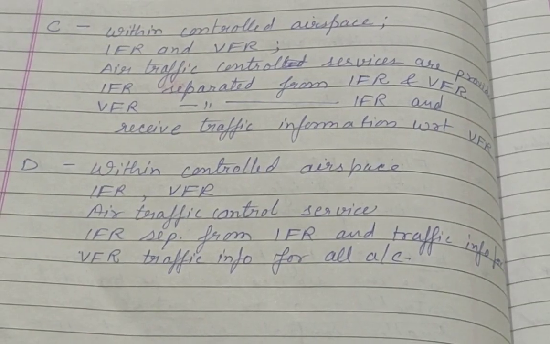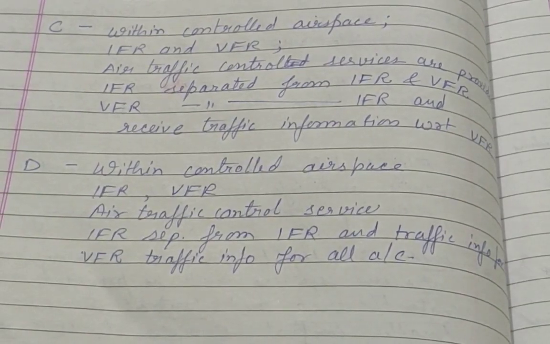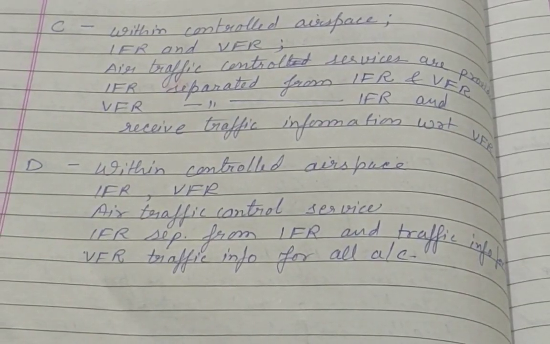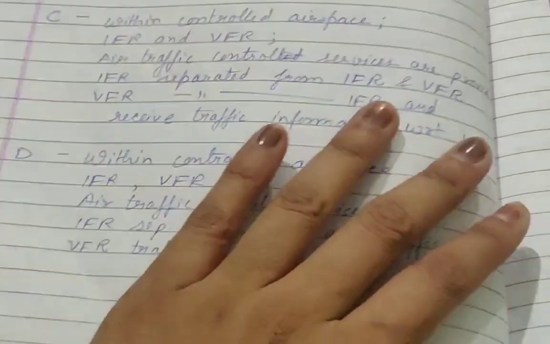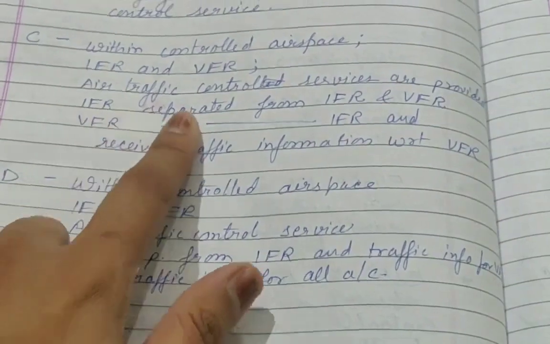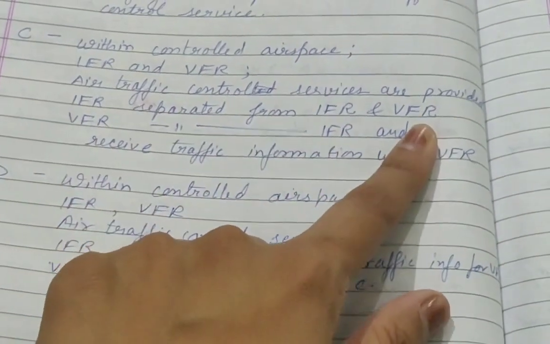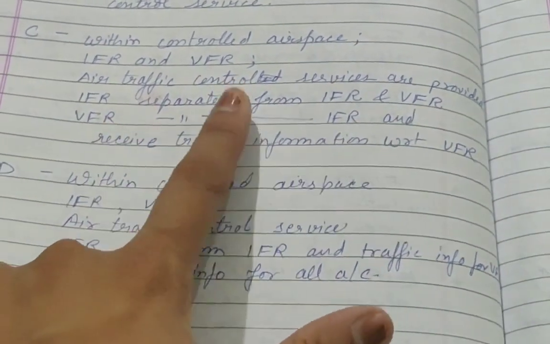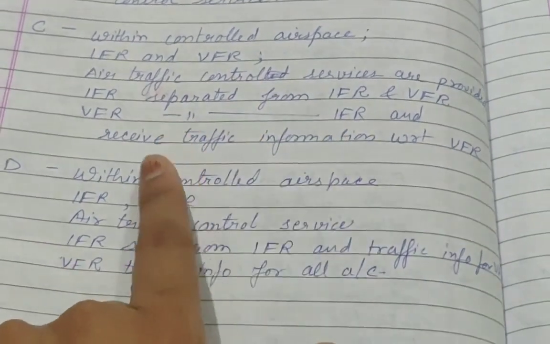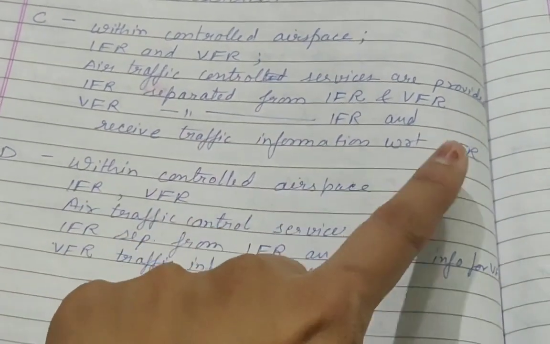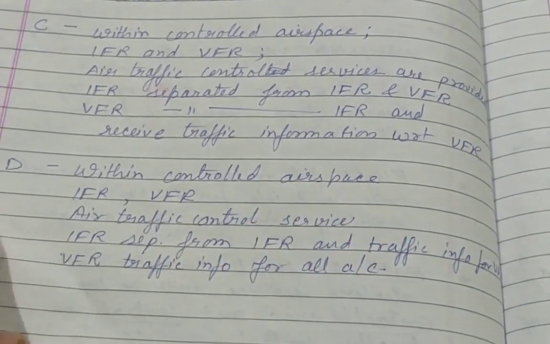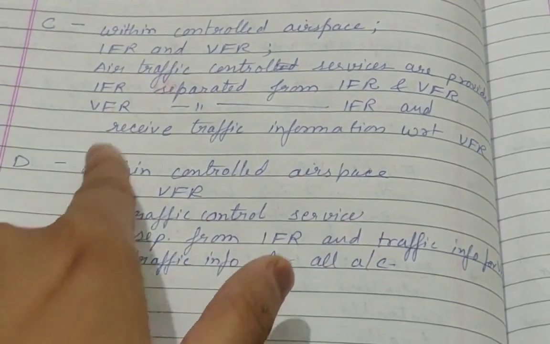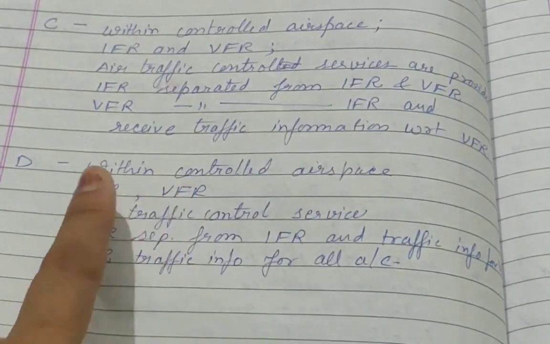Coming to Class C, it is also within the controlled airspace. Both IFR and VFR flights are permitted. Air traffic control services are provided, and IFR flights are separated from IFR and VFR flights. VFR flights are also separated from IFR flights, and they receive traffic information with respect to other VFR flights.